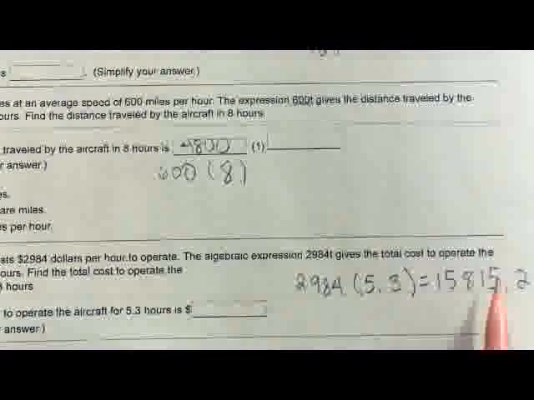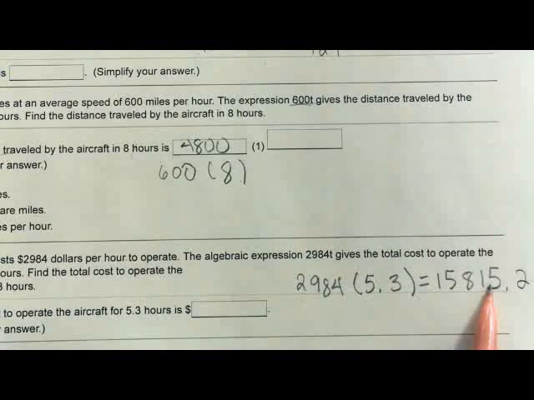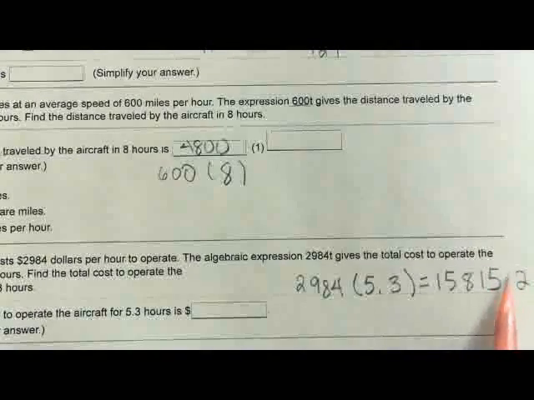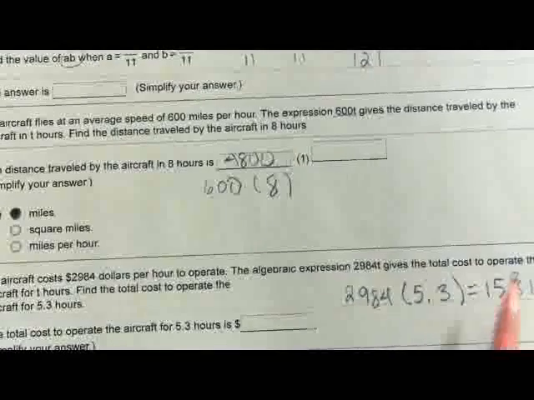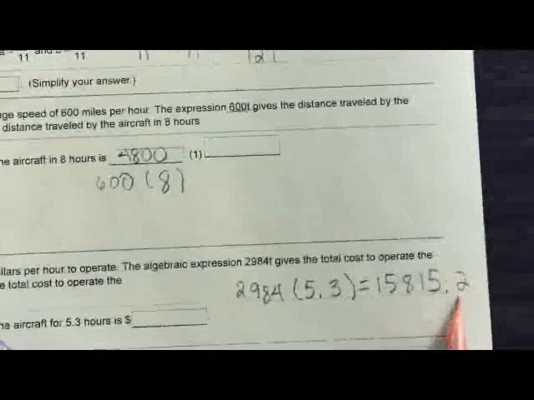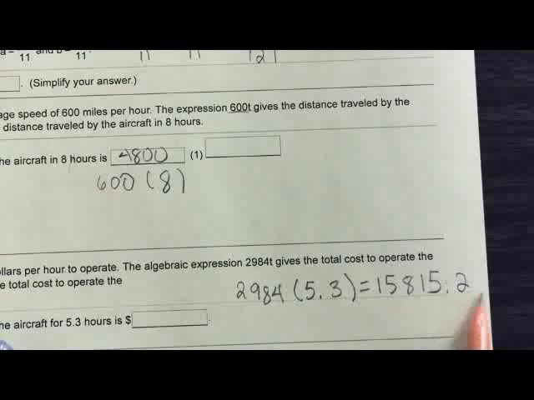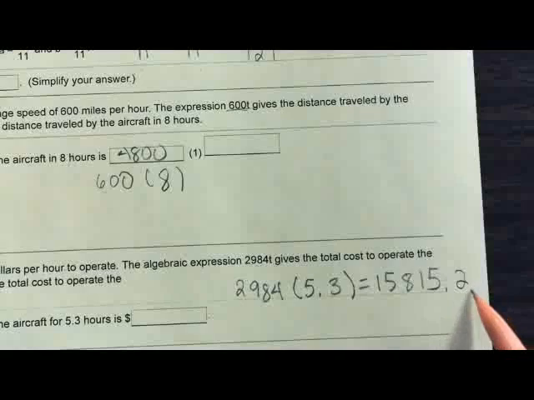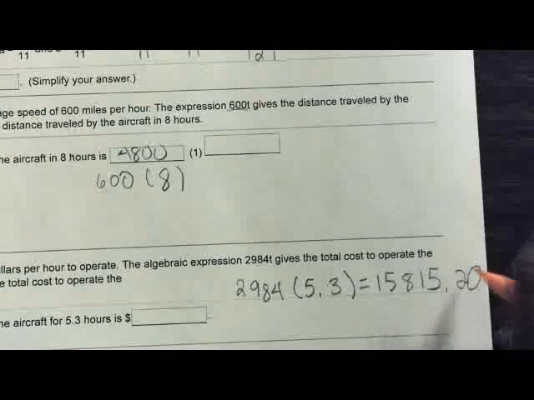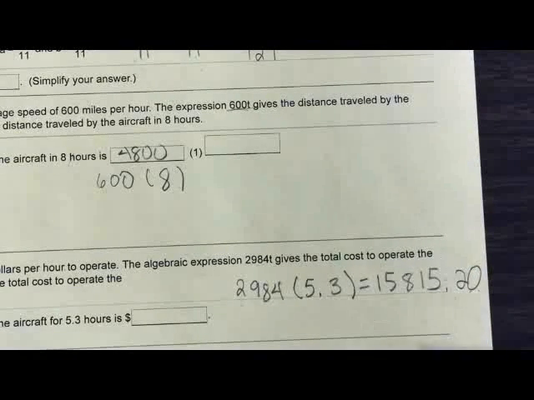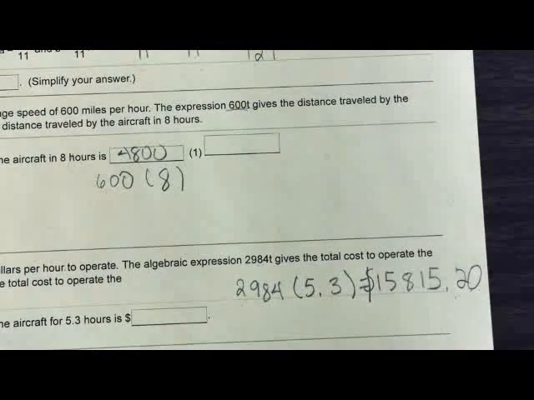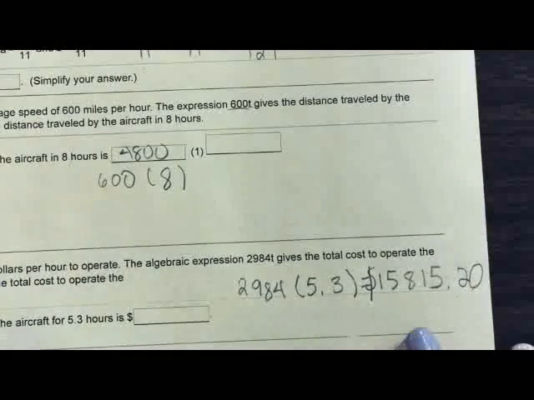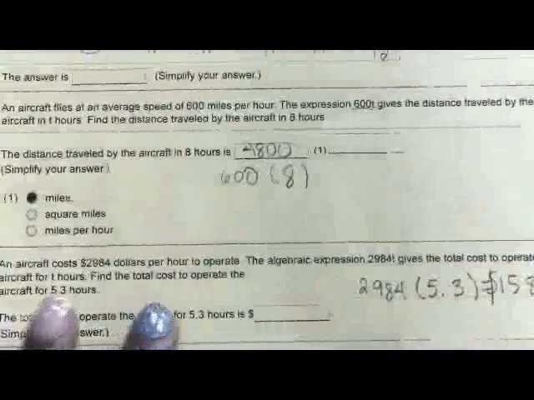Now, let's look at this. This number here, what's it a representation of? It's a cost. So this cost should be written as what? How can I write this as money? First of all, I need what behind this 2? I need a 0 here to represent my 20 cents. And then this is in dollars. So it's $15,815.20.